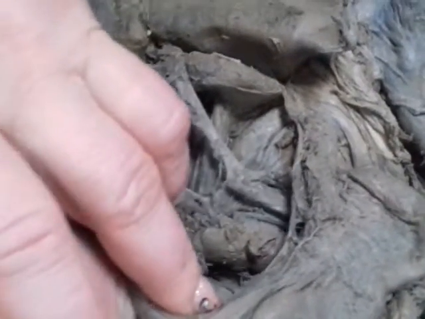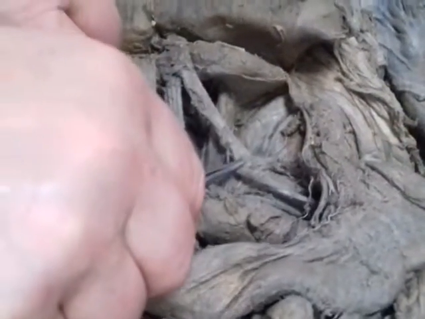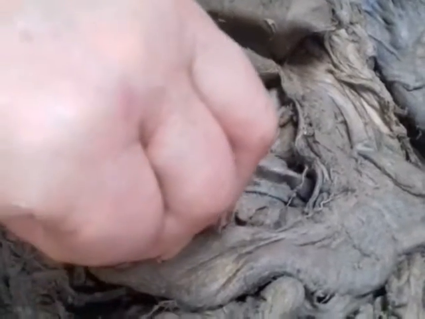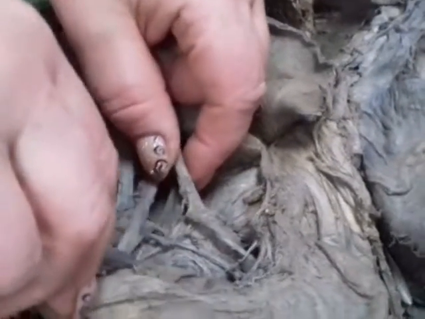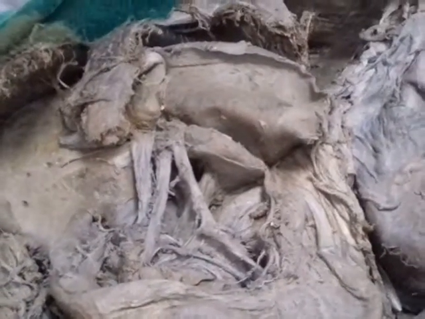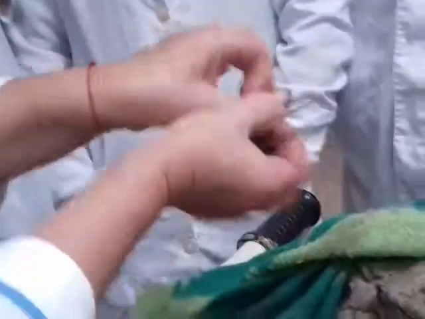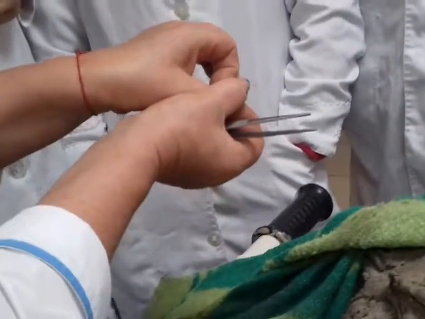Do you see? You can see this is the celiac trunk, and here is the superior mesenteric artery. They begin, do you see, by joining. One starts from in front, and two, from lower, joins the beginning of the superior mesenteric artery. Did you understand?